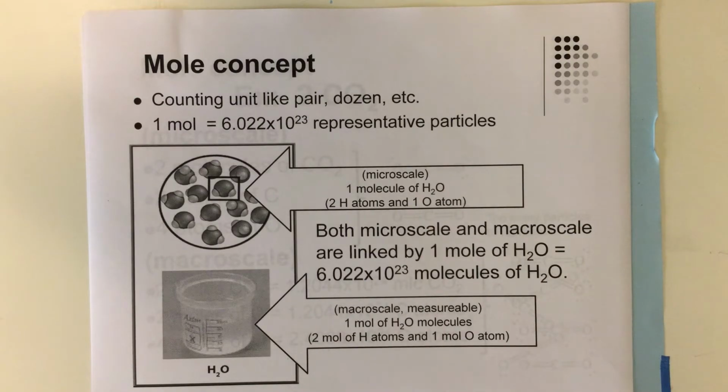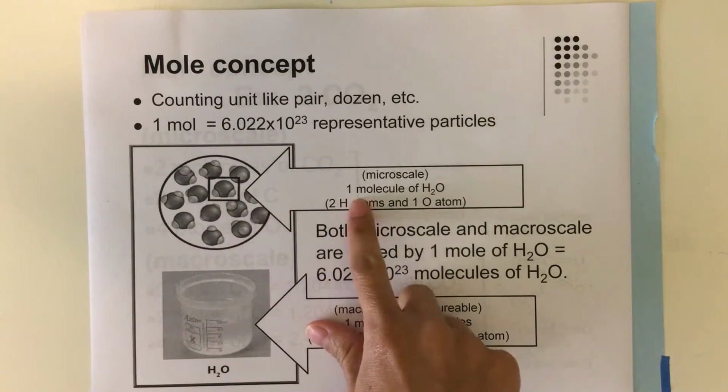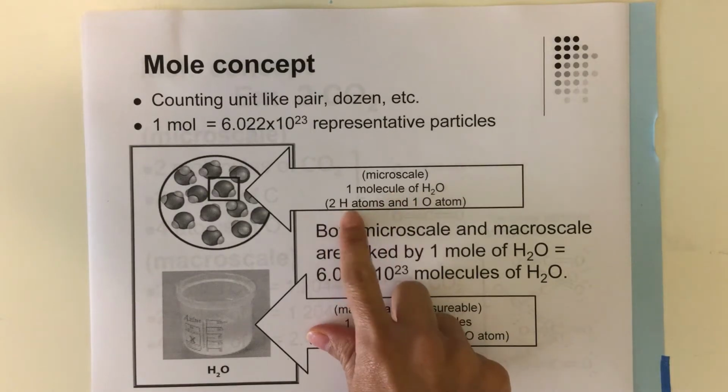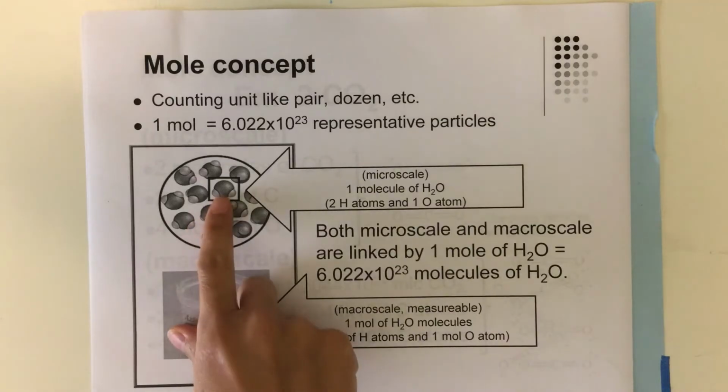If we're looking at an ionic compound, the representative particle would be formula unit. If it's a single element, it is atoms. And then if it's a covalent compound, we say the word molecules. So here we have a covalent compound. It's water. 1 molecule of water has 2 hydrogen atoms and 1 oxygen atom on a microscale.